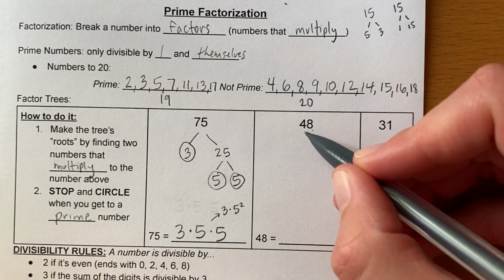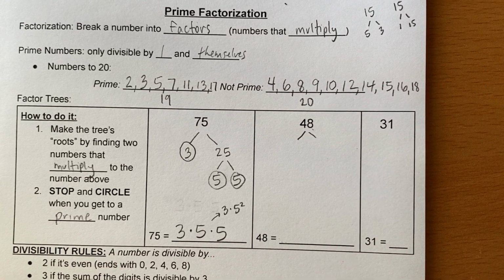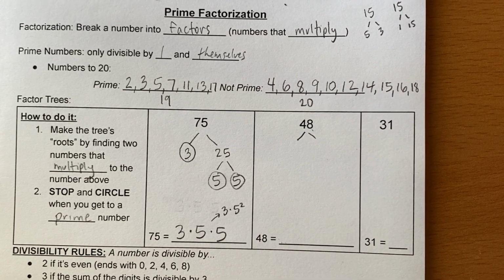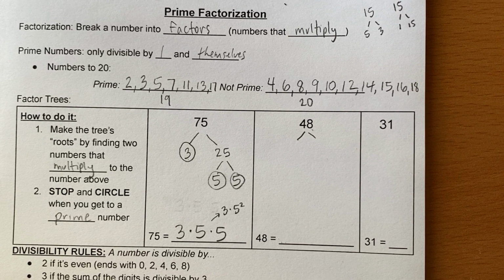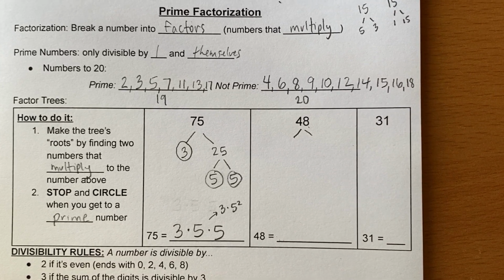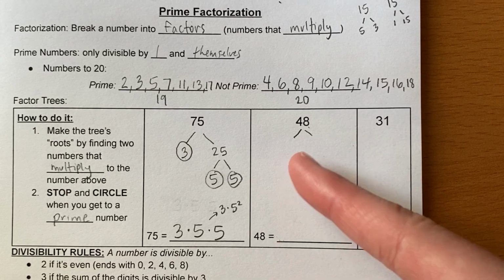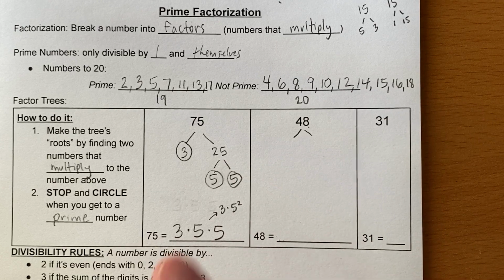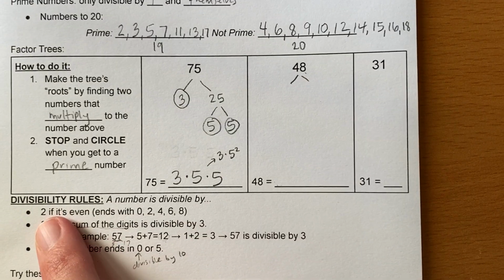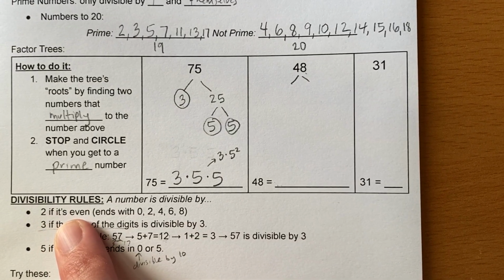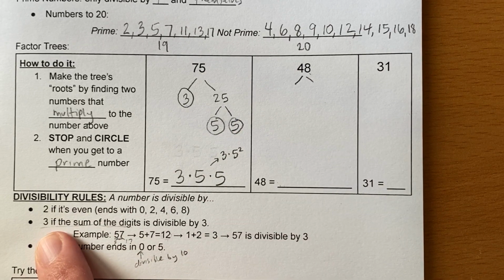Let's do 48. Okay, now if you think to yourself right away, and you can think of 2 numbers that multiply to 48, cool. You might think 8 and 6, you might think 12 and 4, you might think 24 and 2, there are lots of possibilities for 48. If you're stuck, you look down here and you say, oh, it's even. I can divide it by 2. It turns out it's also divisible by 3.